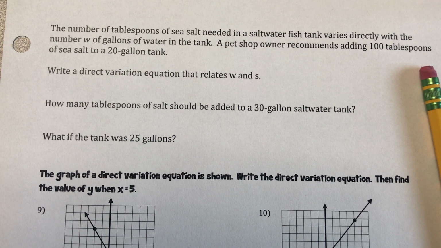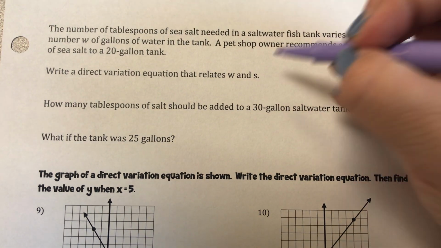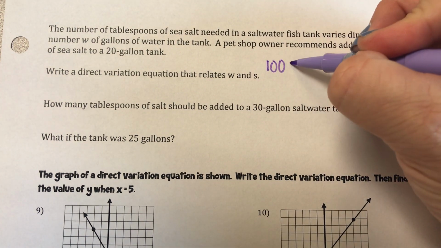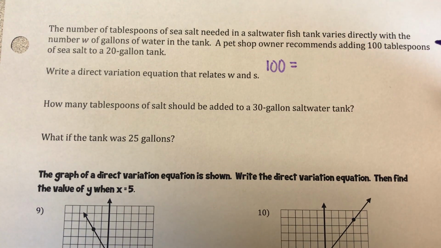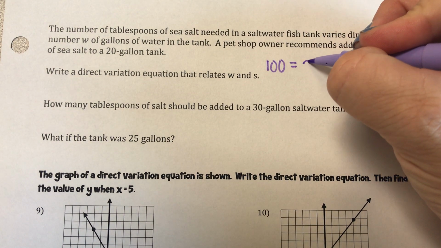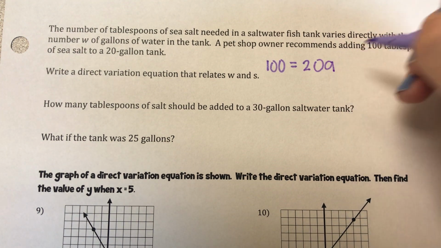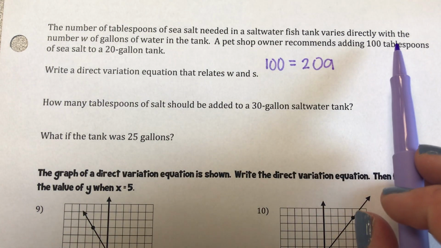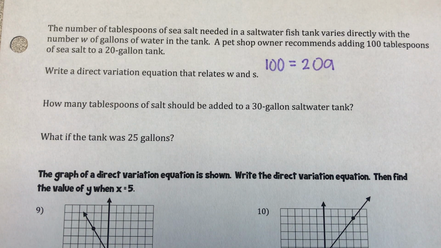Okay, so we know that what he's saying is that it's 100 tablespoons for 20 times A, correct? There are 100 tablespoons for a 20-gallon tank. Okay, can we agree with that?